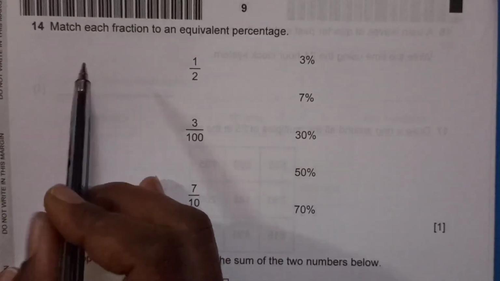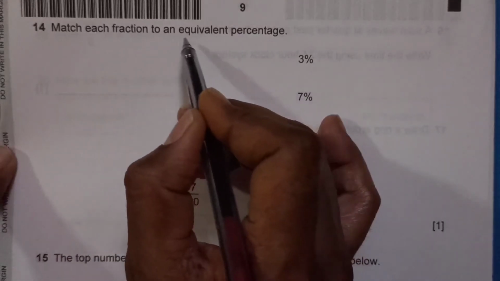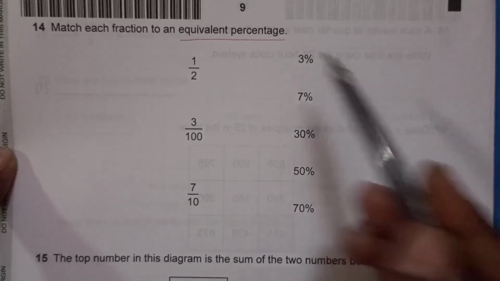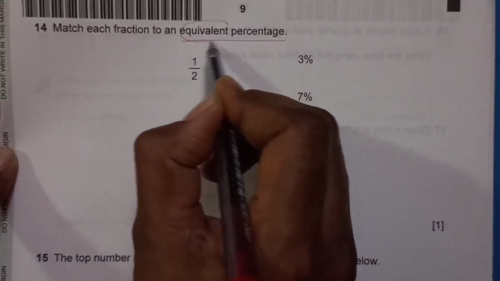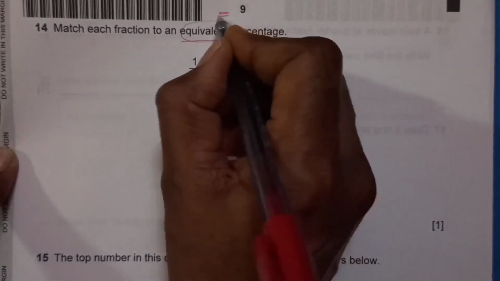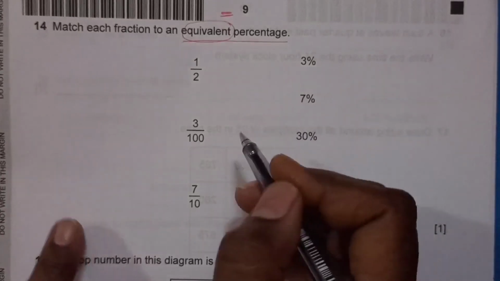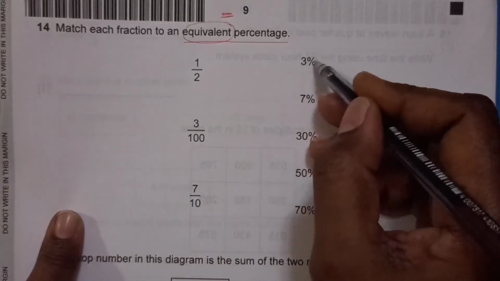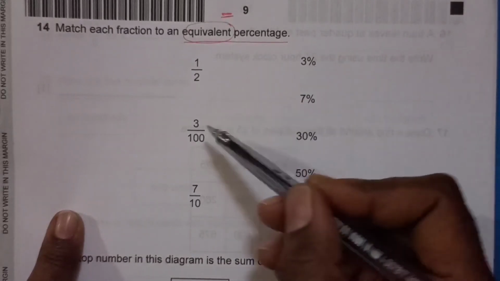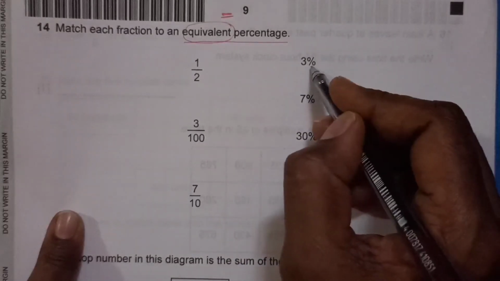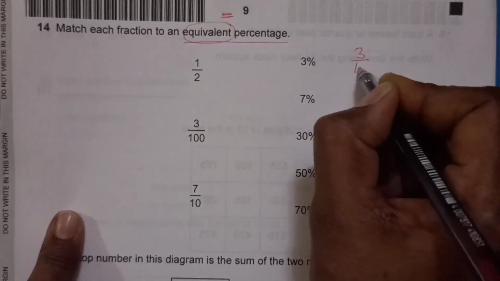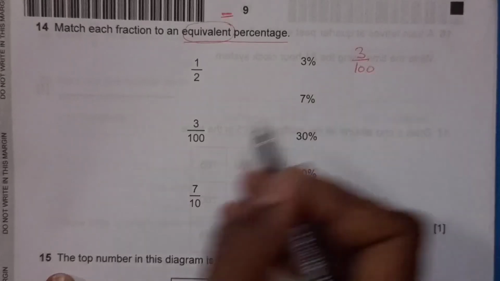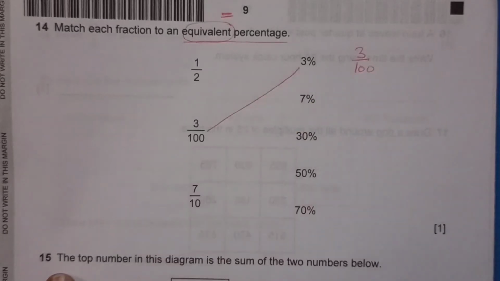Question number 14. Match each fraction to the equivalent percentage. So you have fractions here and percentages. Equivalent means both should be equal. Which one is equal to the other one? So we can start from any side. It's easier from this side. You can see 3 here. So when you change this, it will become 3 over 100 in a fraction to the percentage. So 3 over 100, it will match to this one.